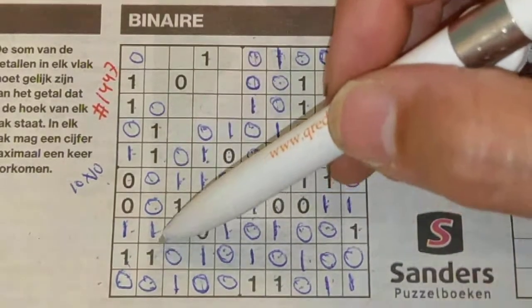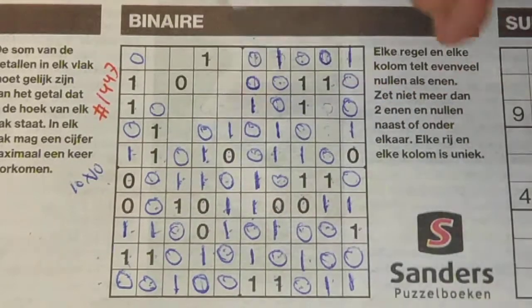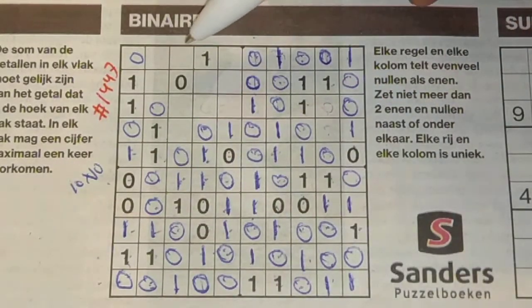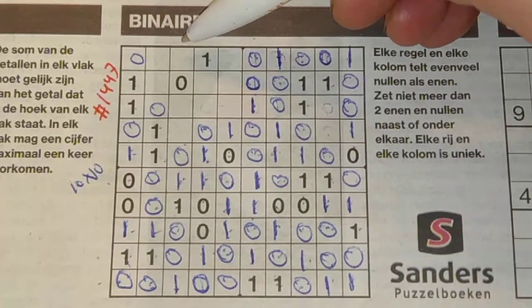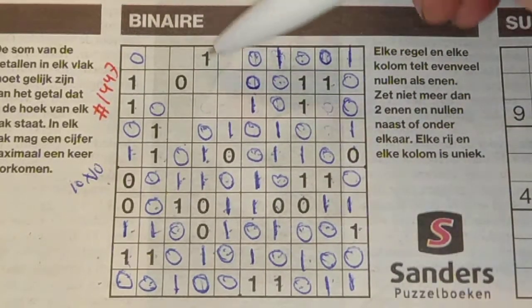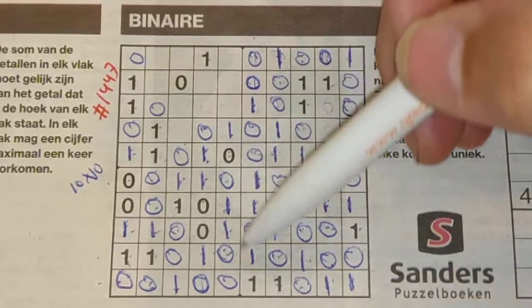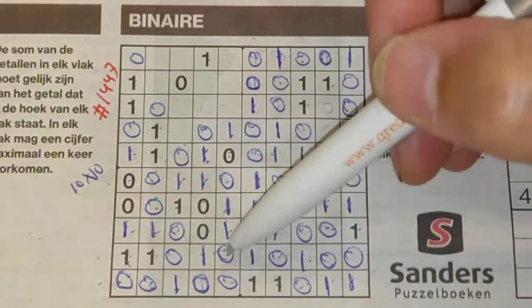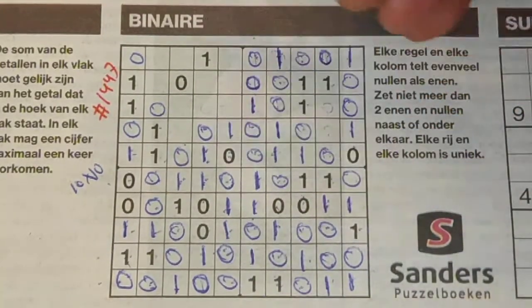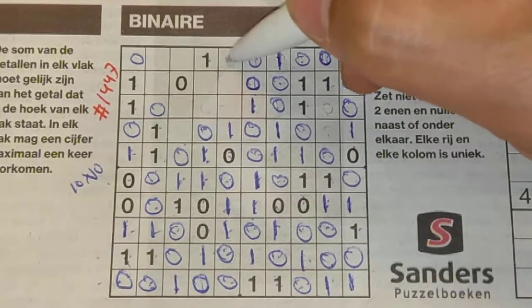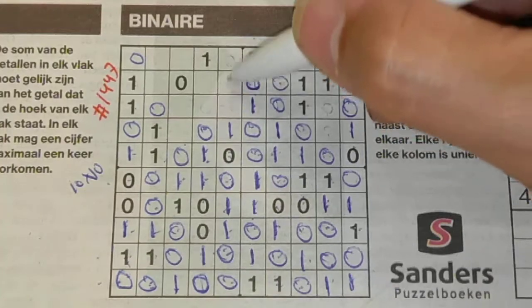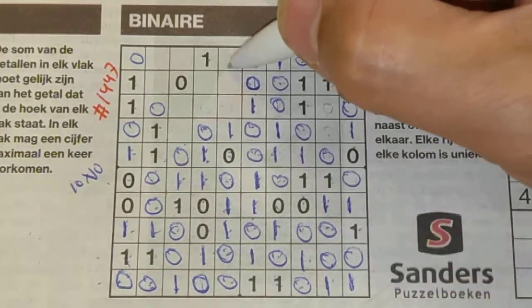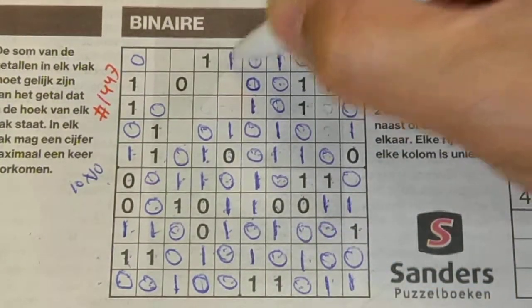1, 2, 3, 4, no. 1, 2, 3, 4. 2, 3, 4. 1, 2, 3, 4. 4 O's. If I place the 5th O here, then we have 3 ones in a row in this column, not allowed. So this can be an O. This should be a 1.